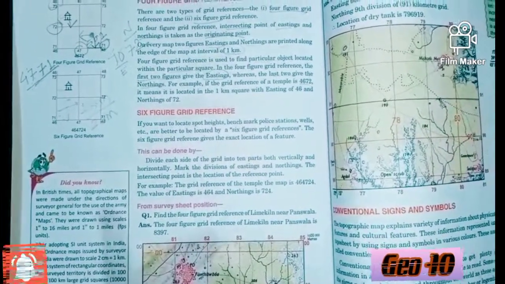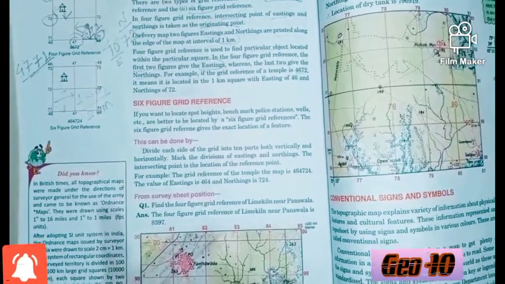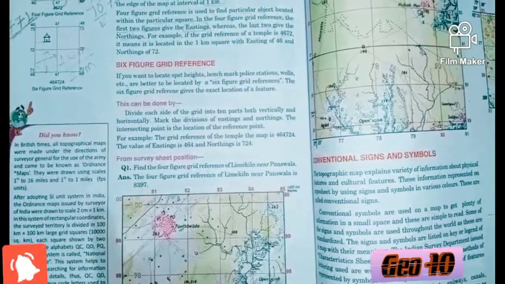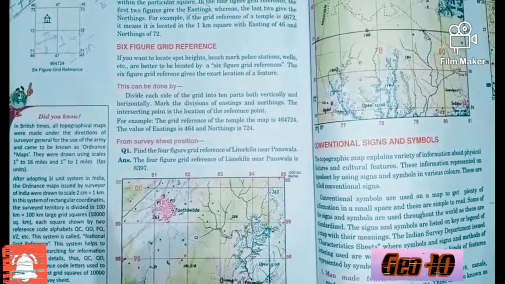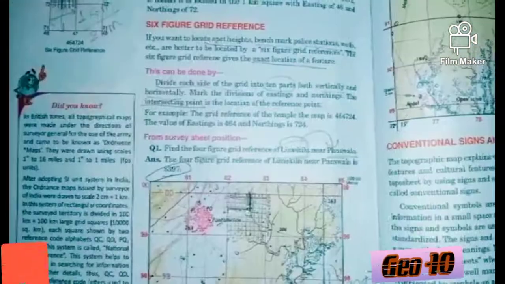Let's take a look now at the 6 figure grid reference and how to identify and locate it in a proper way.